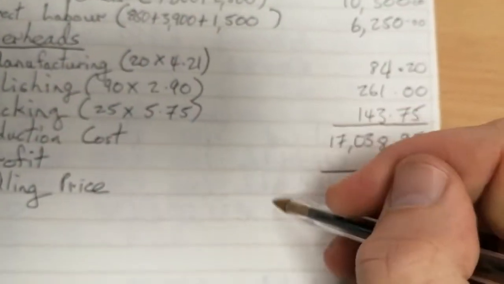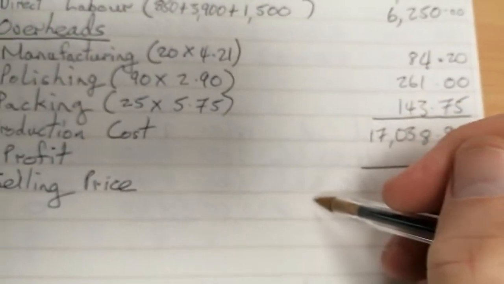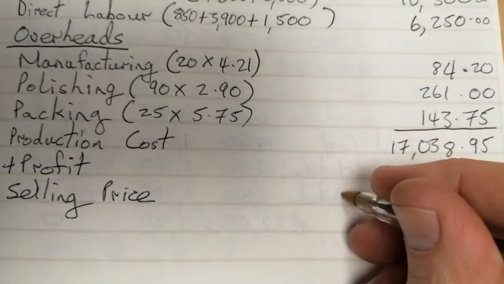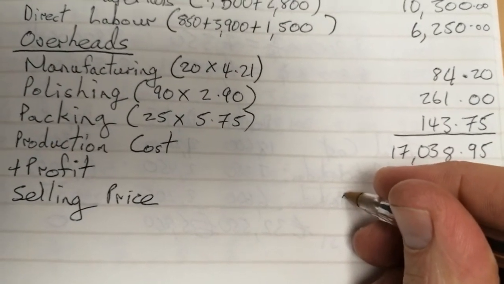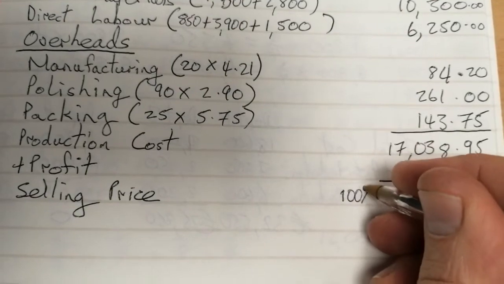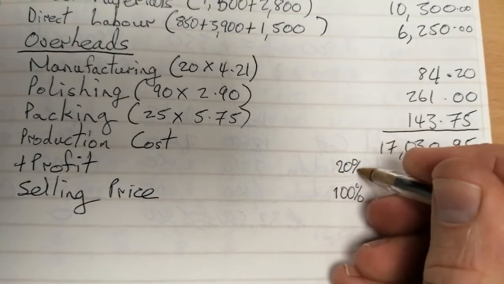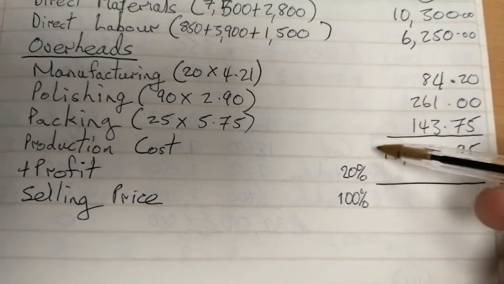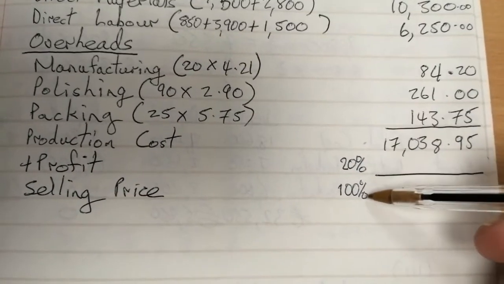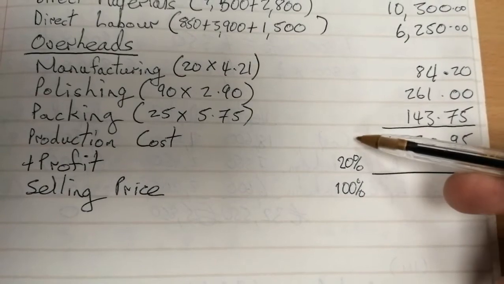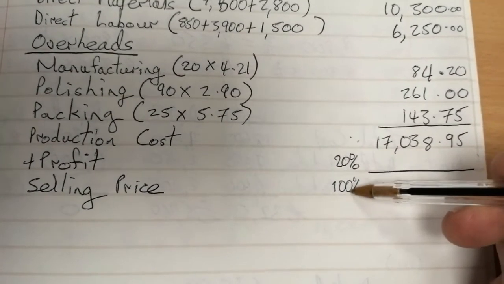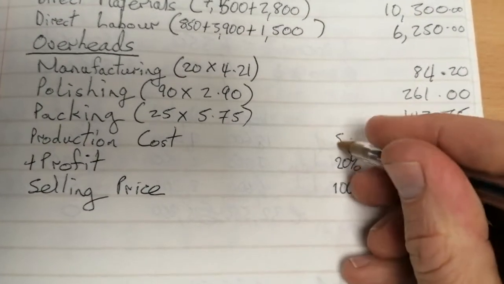Now, you don't have to put this in here, but if the selling price is 100% and the profit is 20% of the selling price, and if we're adding the profit onto the production cost to give us the selling price, well, 20% plus what percent is going to give me the 100%? It must be plus 80%.